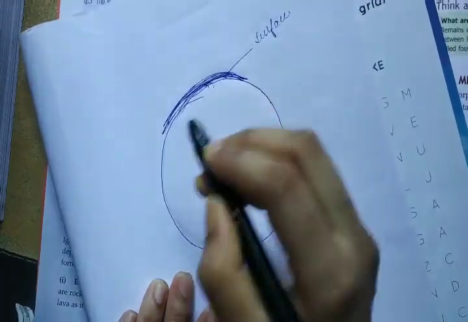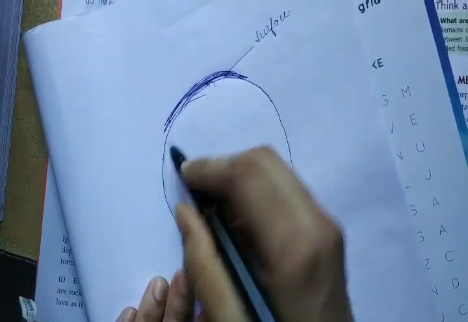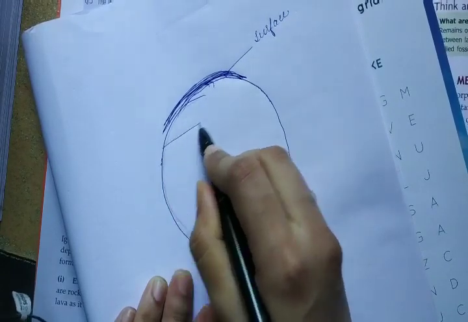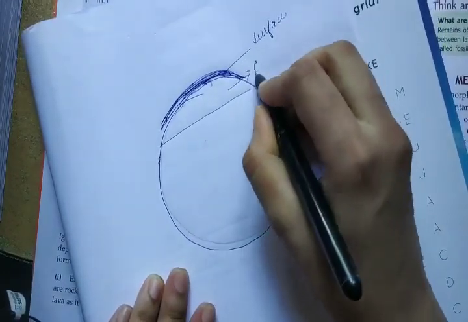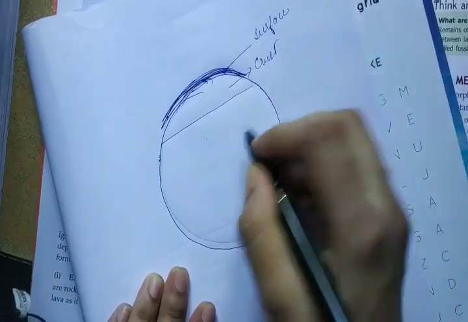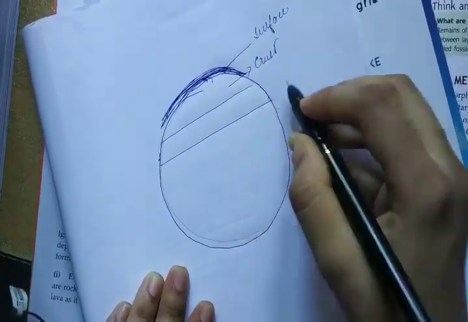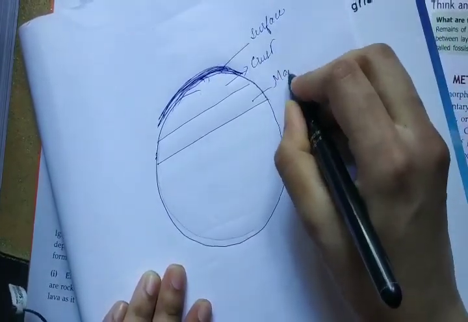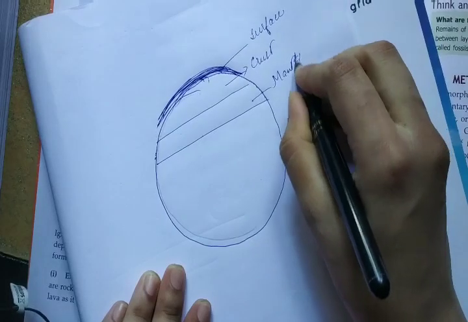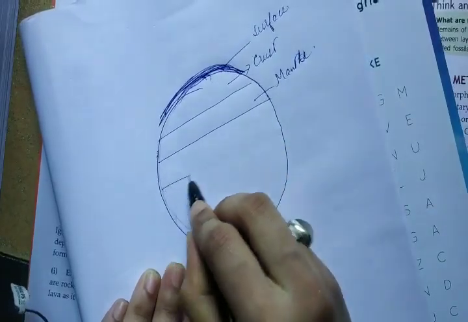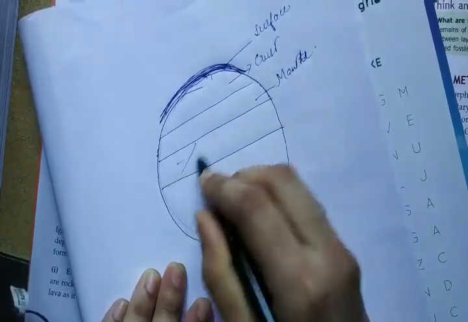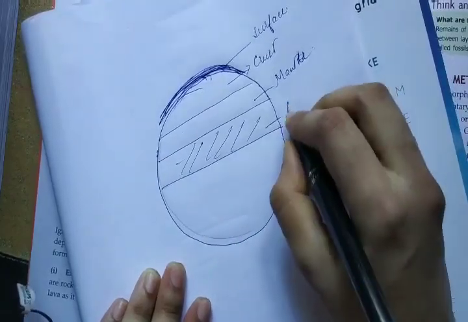Here we live on the surface. Then this surface part is known as the crust. Then the next layer is the mantle, yes or no? And the last layer is the core.